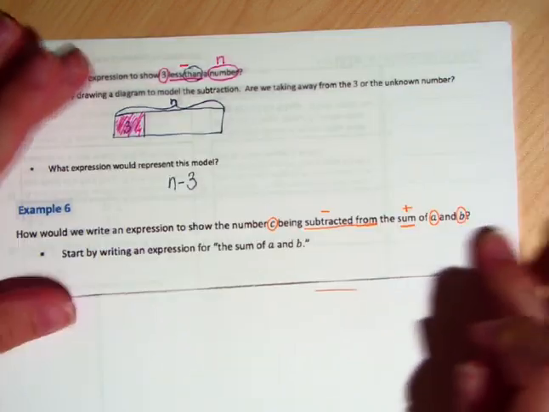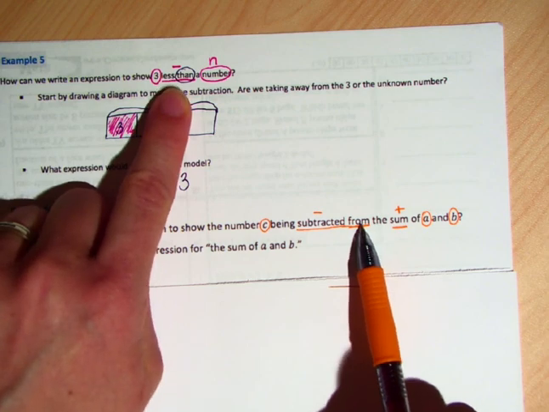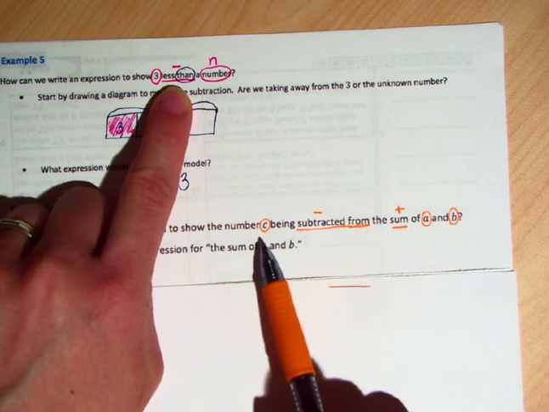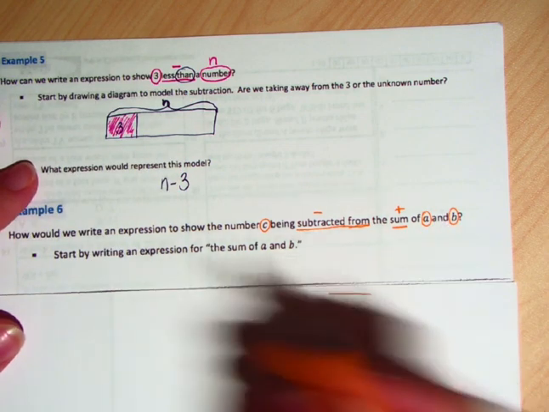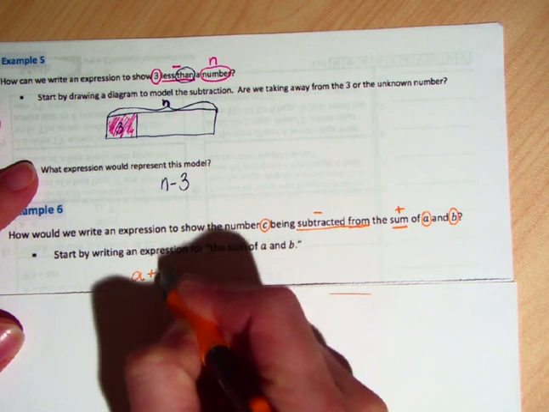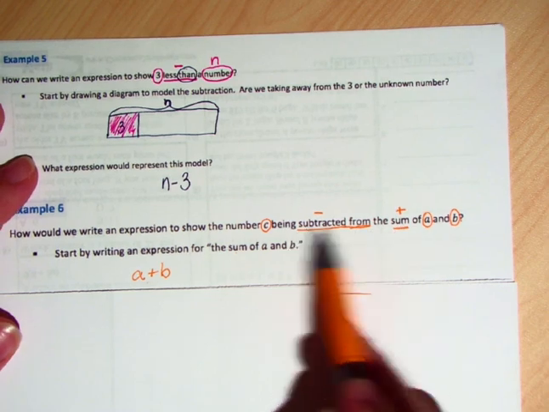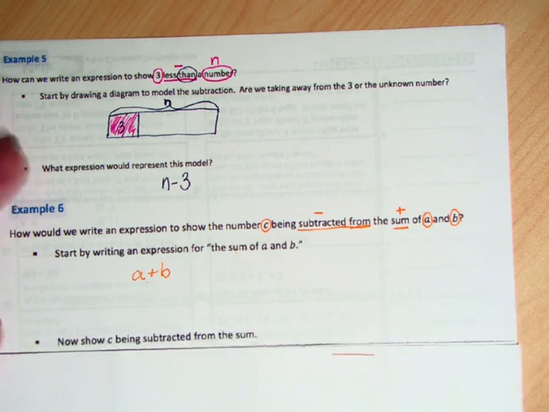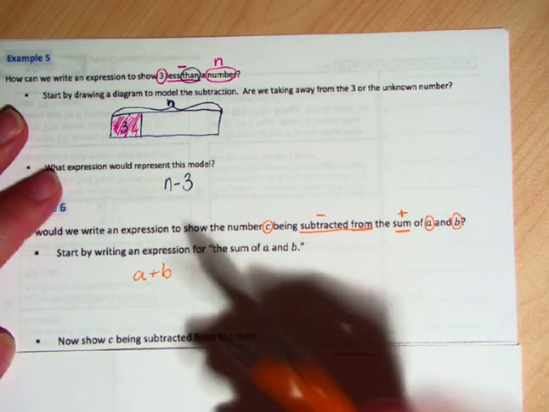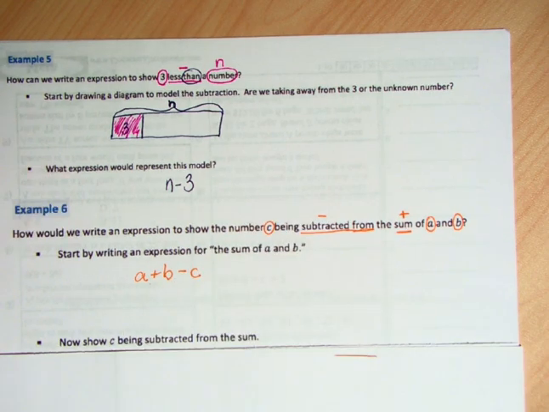We're going to start at the end, because subtracted from is just like less than, so we're going to flip-flop them. So we have this, and we have this. Let's start with this. We're going to write an expression for the sum of a and b. The sum means add, just like we have here. If you mark this in your problem, it's going to help you very easily see what you should do. Now show c being subtracted from the sum. Here's the sum. We're going to subtract c from a plus b.